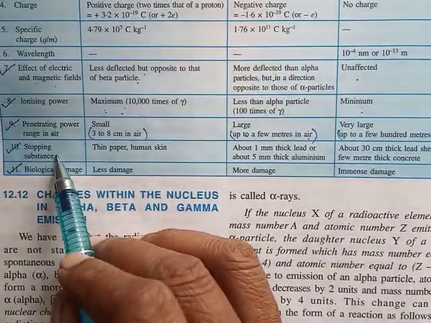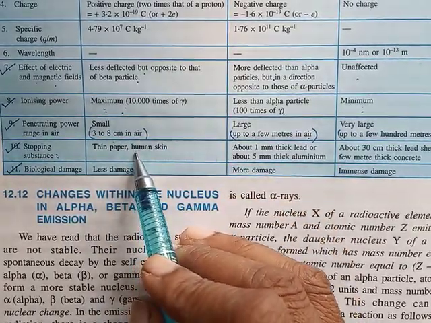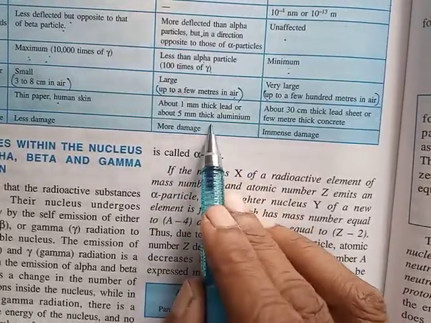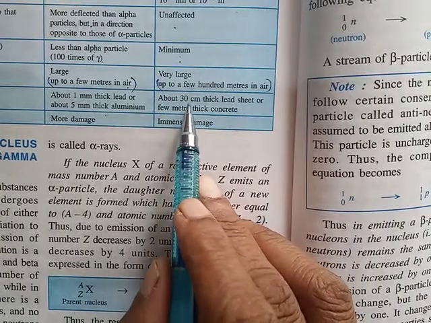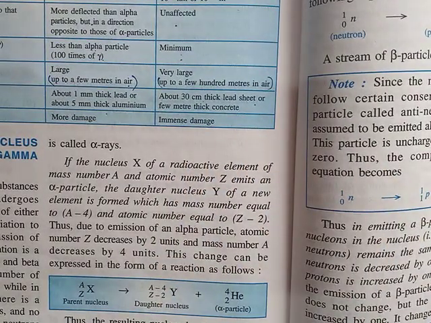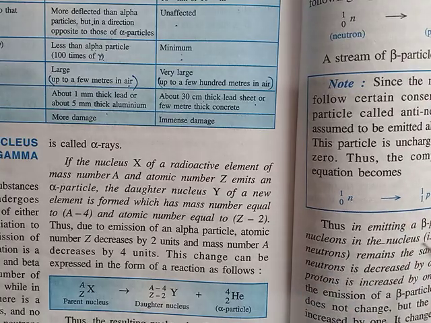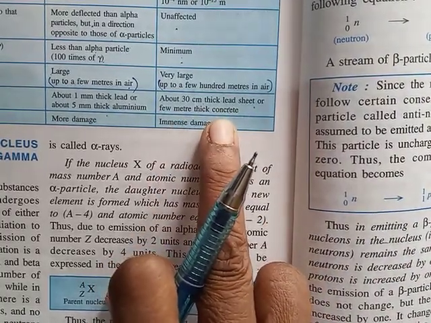Then come to the stopping substance. Alpha can be stopped even by a thin paper or human skin. Beta can be stopped by 1 millimeter thick lead or 5 millimeter thick aluminium. And for gamma radiation, you need a 30 centimeter thick lead sheet. You can imagine a 30 centimeter thick lead sheet will be a really thick one. Then only you can stop it, or a few meter thick concrete.